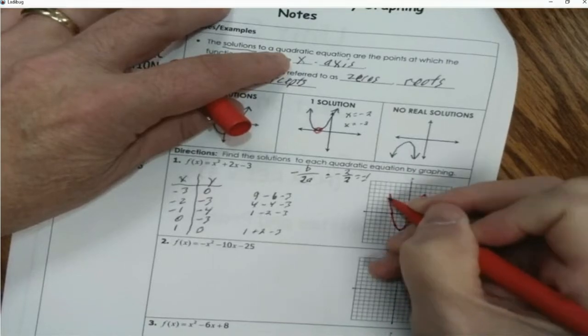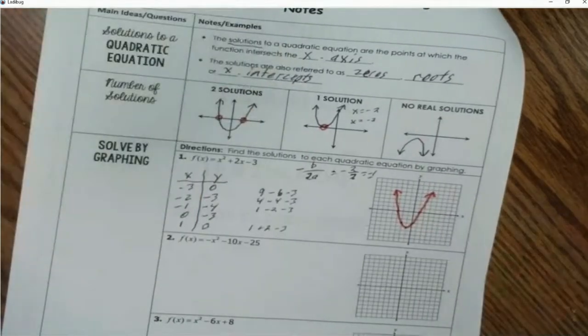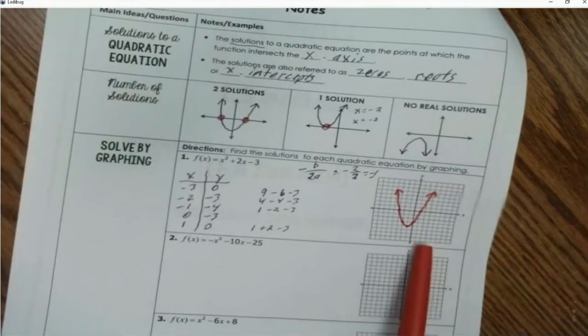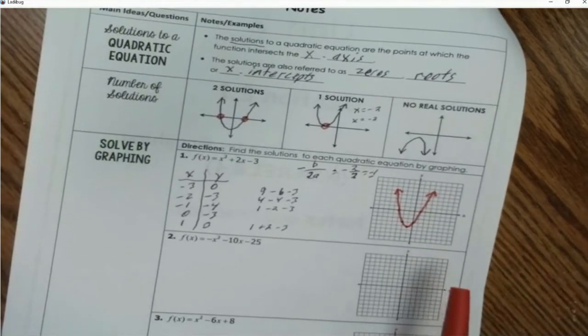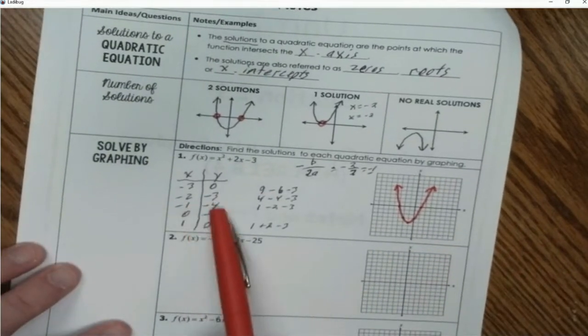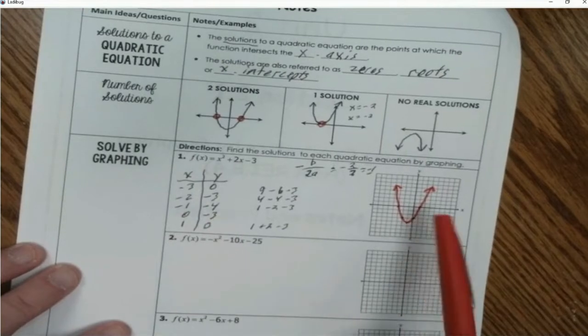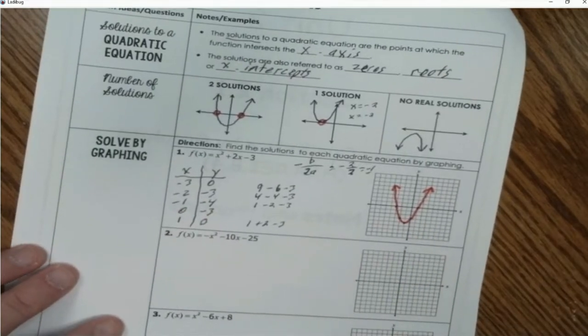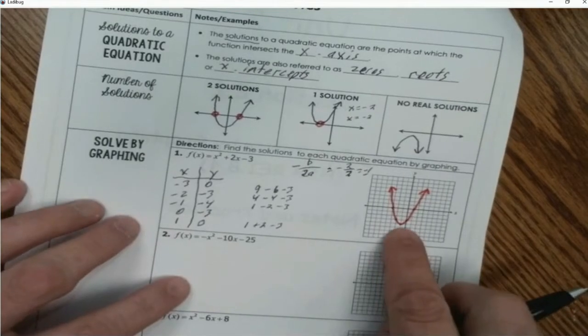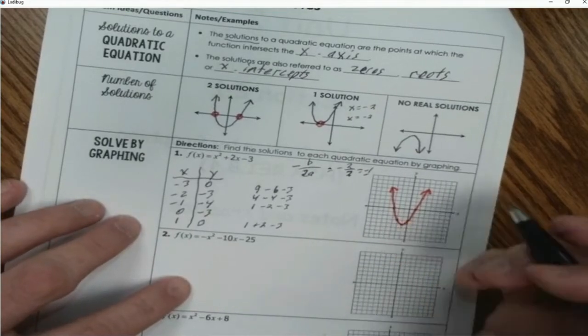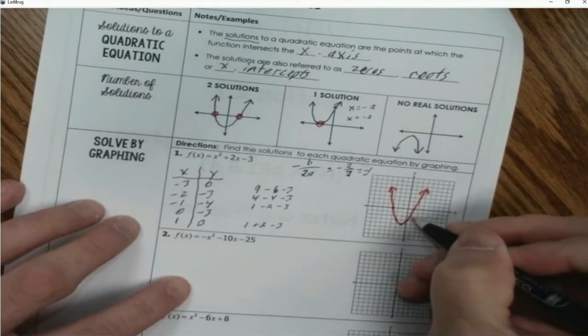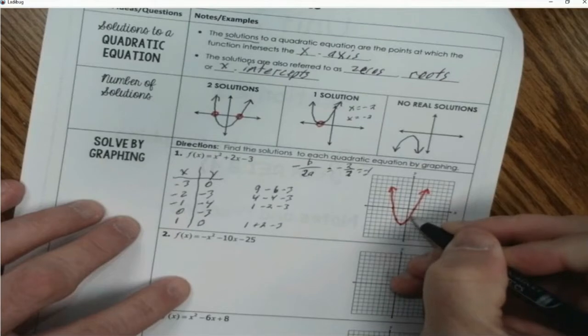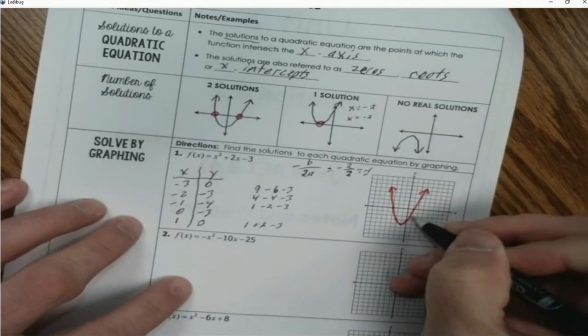When you graph these things, when you make this table, you need to go back and connect the points. I know some of you guys have been doing some of this, and you've graphed the points and never connected them. Well, that's not accurate, because this graph exists at x equals a half. At a half, looks like it's about negative 2 is what the y is.